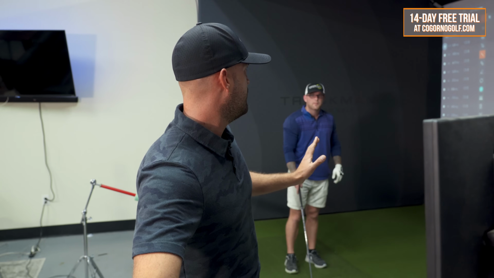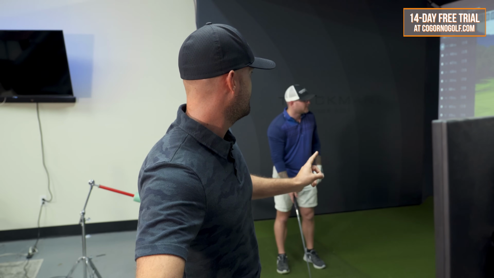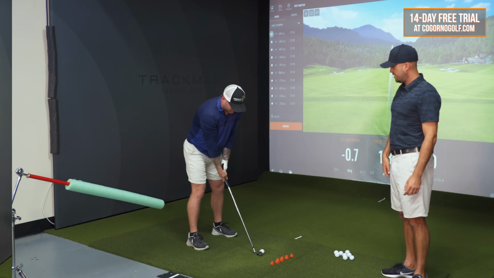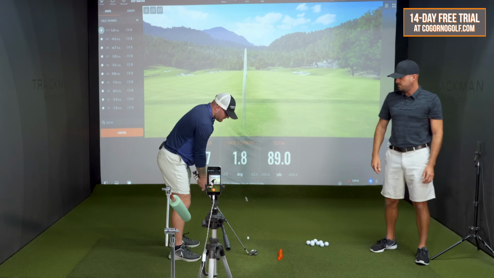Now, I hit that 89 yards. So you should only hit this 89 yards. Okay, it's an 8 iron. So you're doing just a little hip high, hip high. Short and slow. Doesn't matter how you hit the first one. Let's just get the process started. Just a little hip high, hip high.